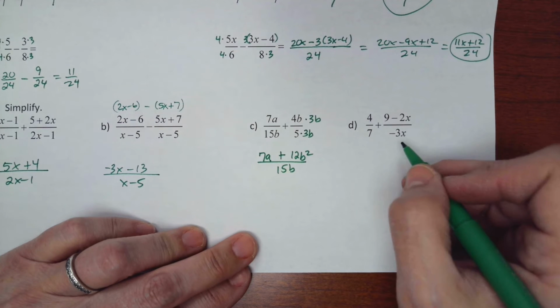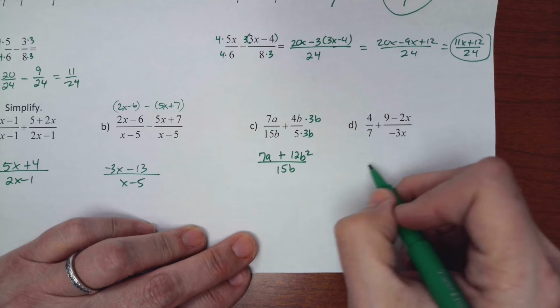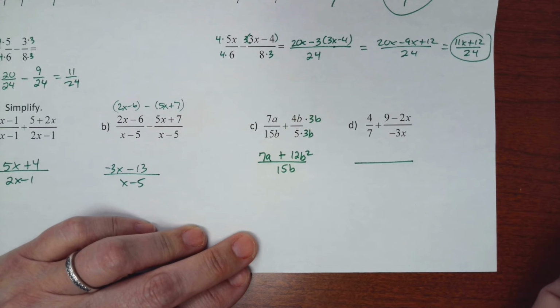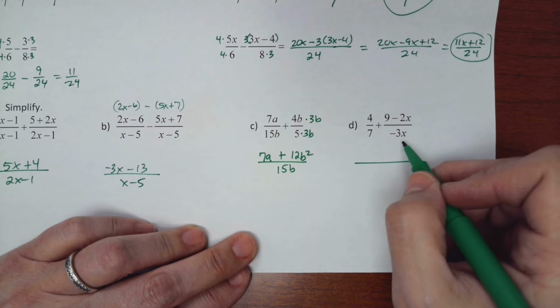All right, so we talked about here, I'm just going to multiply these together for my common denominator. That's what you do when the denominators are nothing alike.